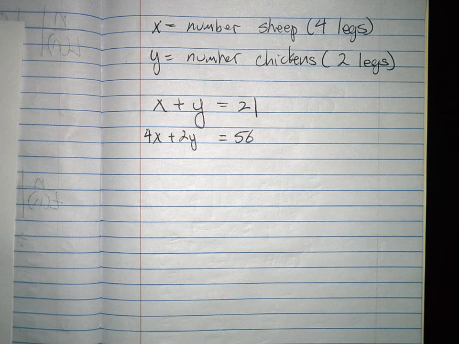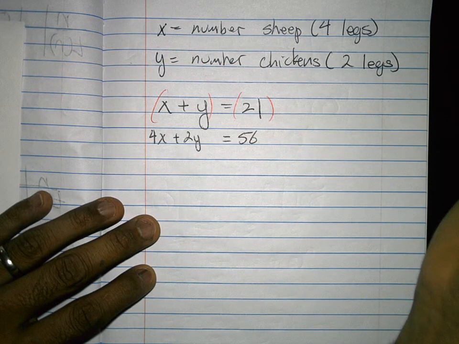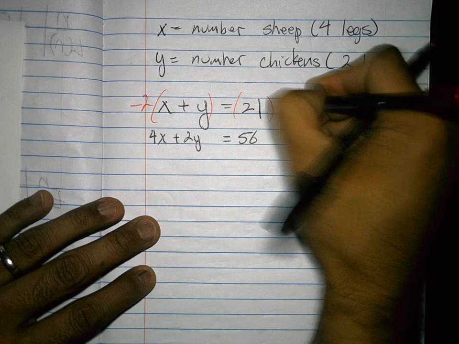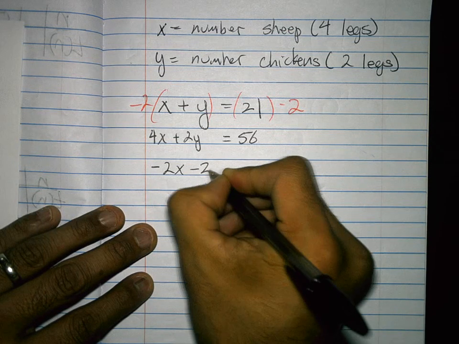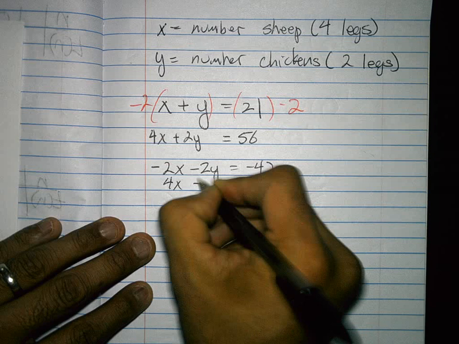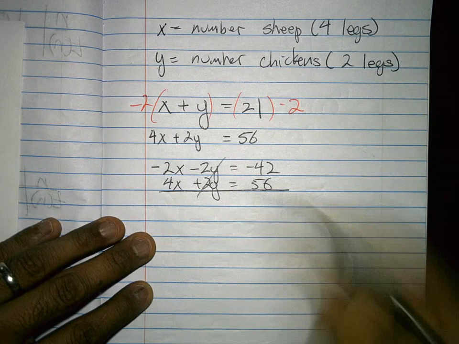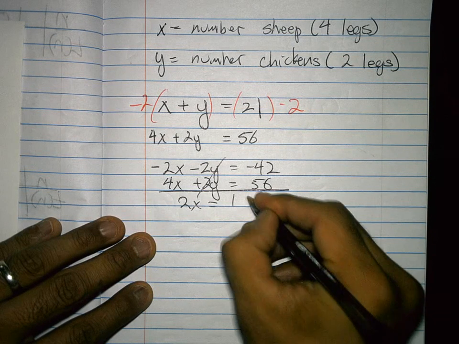So now I need to solve. Okay. I'm going to go ahead and use elimination method. So I'm going to get rid of the y's. I'm going to multiply both sides by -2. So I'm looking at -2x minus 2y equals -42. And then 4x plus 2y equals 56. Those are my opposites. So I'm looking at 2x equals 14.